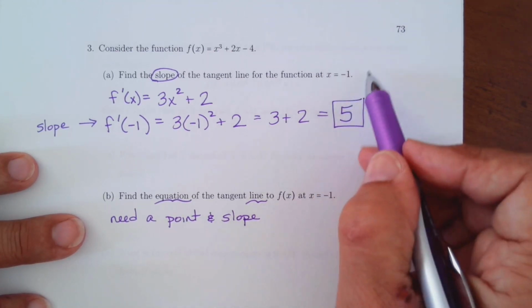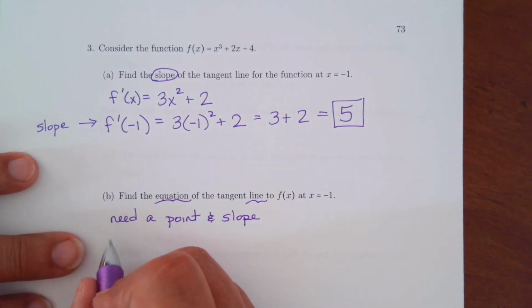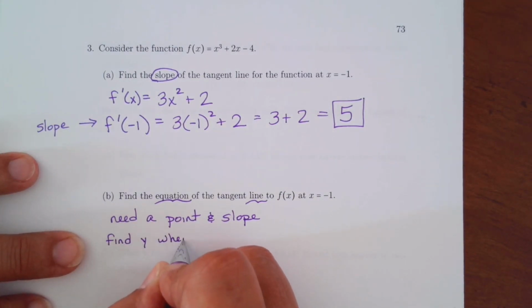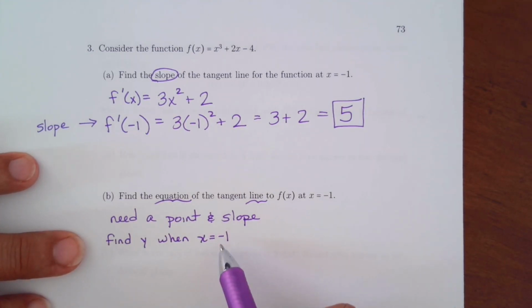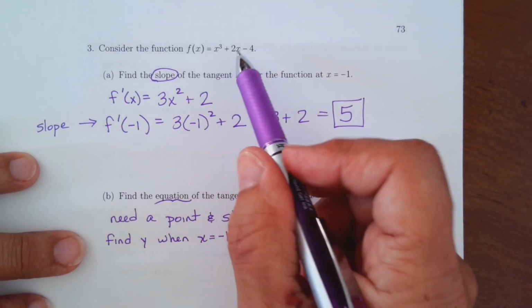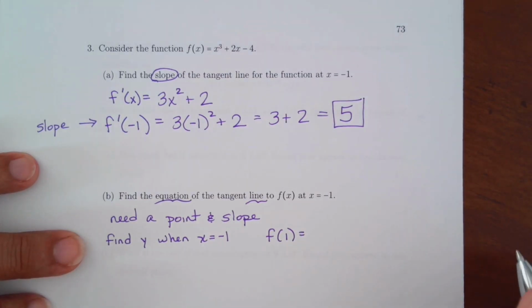We have the x value of the point, but we don't have the y value. So we need to find y when x is -1. So how do I find y when x is -1? Well, now I'm going to plug -1 into the function. So I want to find just f of -1. That'll give me the y value.